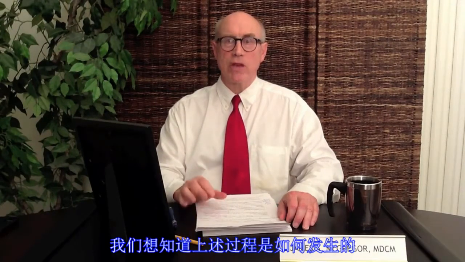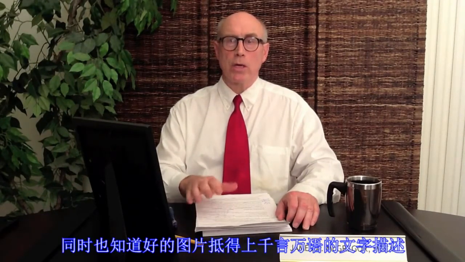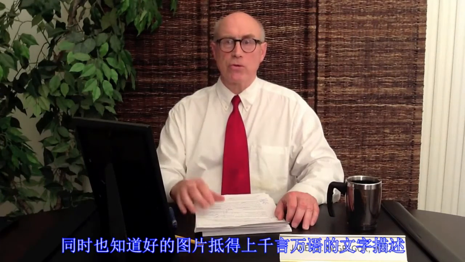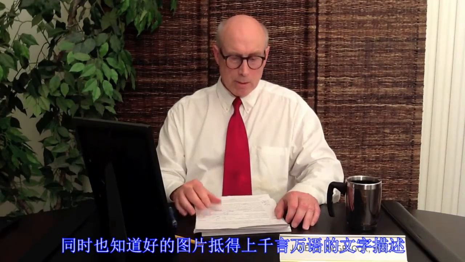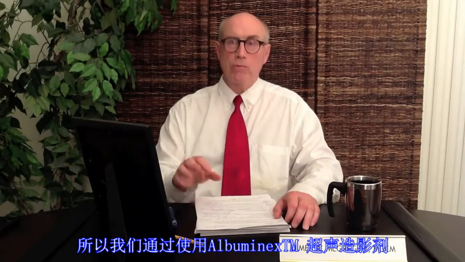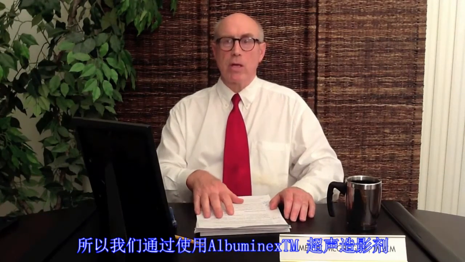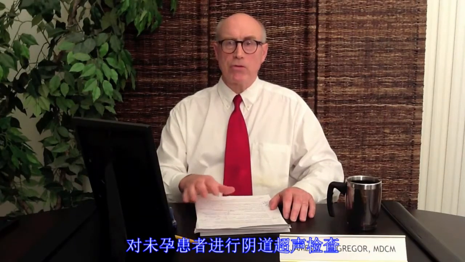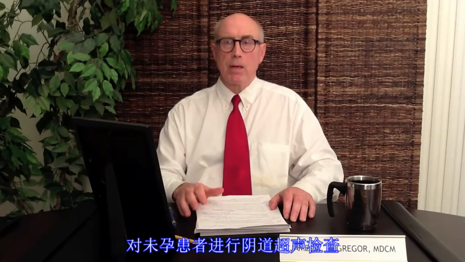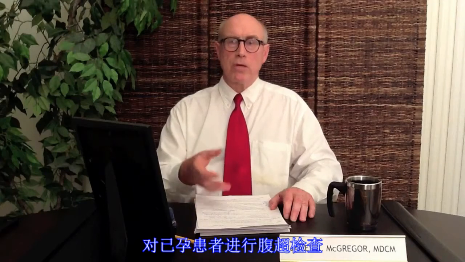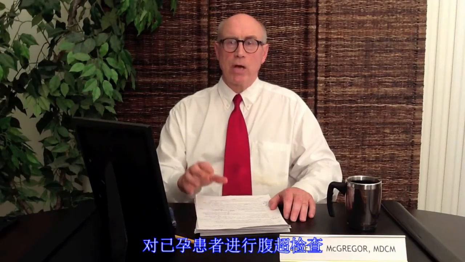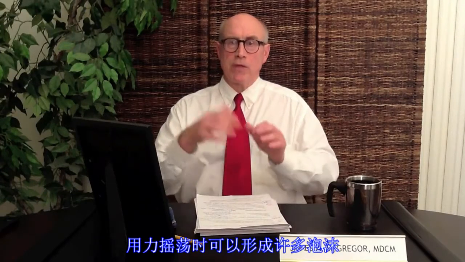We wanted to know how this happened, and we already knew that good images are worth thousands of words of description. So we did abdominal and vaginal ultrasound examinations of patients who are pregnant and non-pregnant using Albumin-X ultrasound contrast media. Albumin-X is albumin, which you shake up, and it forms thousands of bubbles, which are highly reflective for ultrasound.